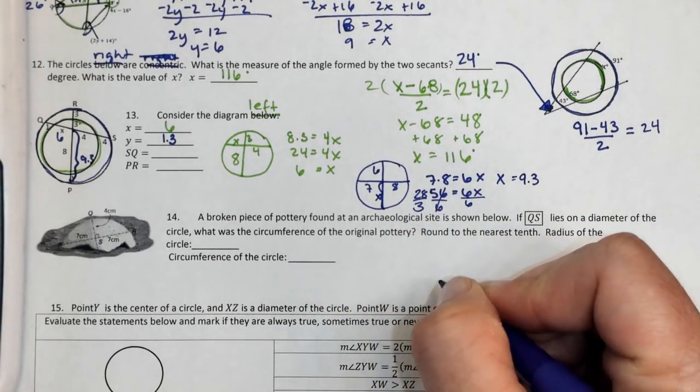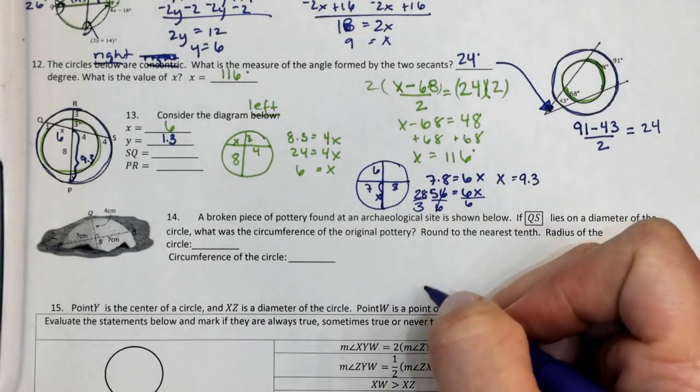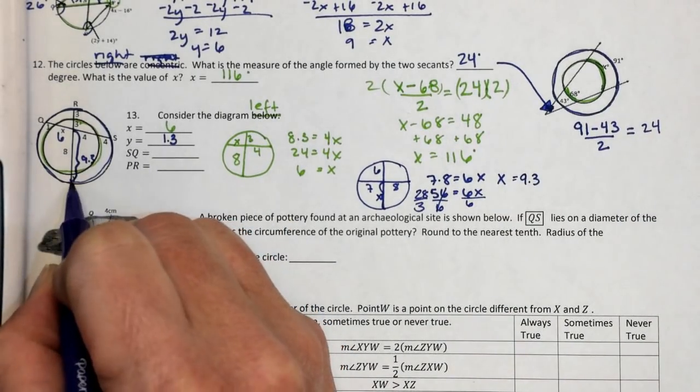Could have done that also, reduced it down, but not much you can do. And then you could have kept it in a fraction. It's okay, y equals 1.3 is just fine.